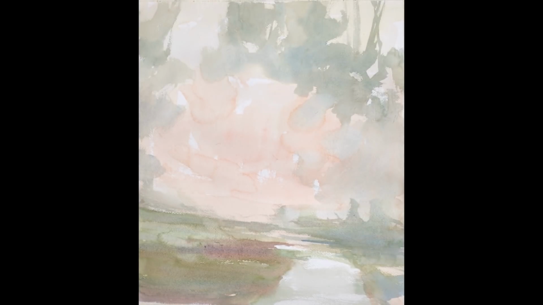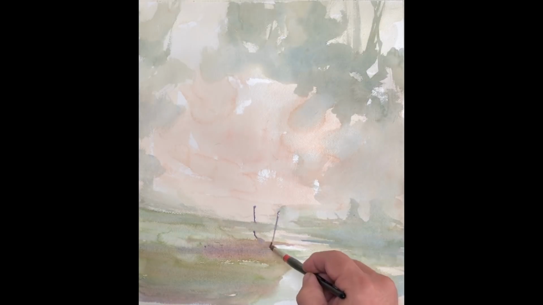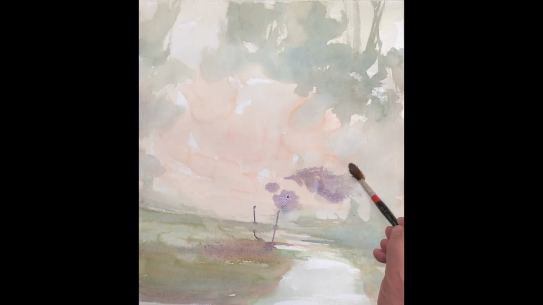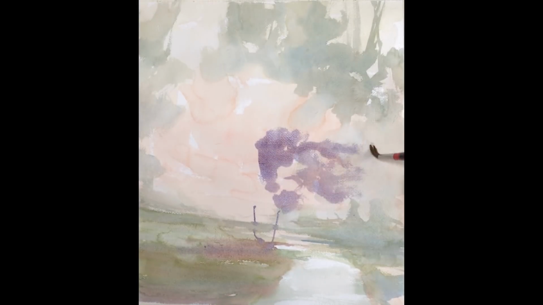The result we often classify as lost and found edges, and that creates a sense of atmosphere in the painting. You'll see at the end of the painting that the atmosphere is a big part of the sensation that we enjoy in looking at this image.